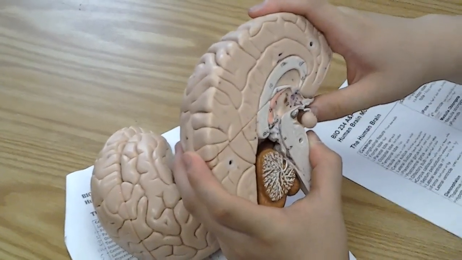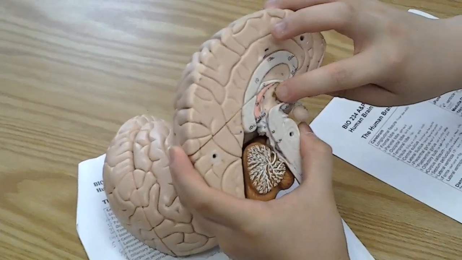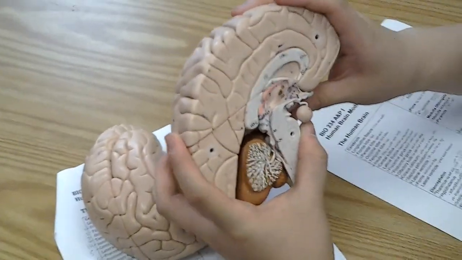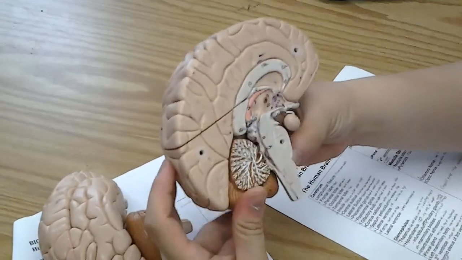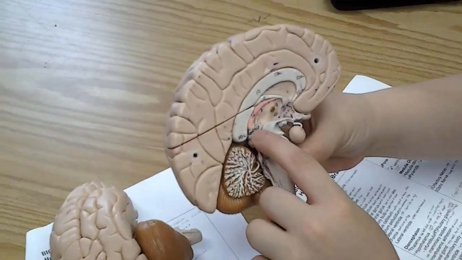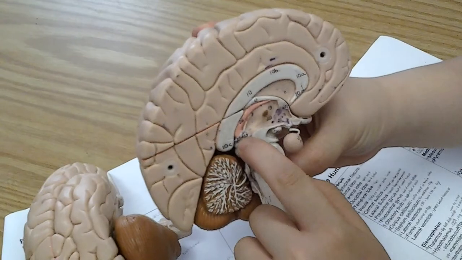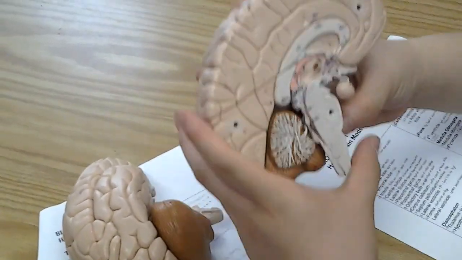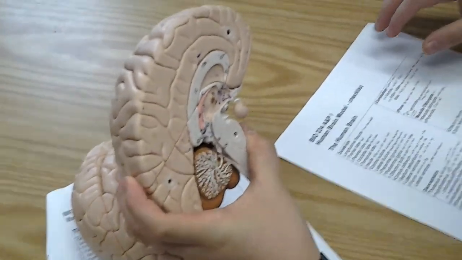The interthalamic adhesion is this brown spot right here. This is what connects the left and right thalamus. The pineal gland is not very easy to see, but it's number 23. It's the one that's above right here. So it's on the back, and very above right here. That is the pineal gland.